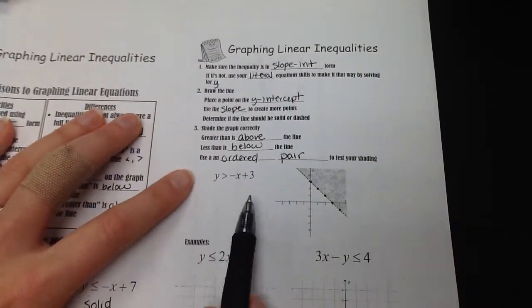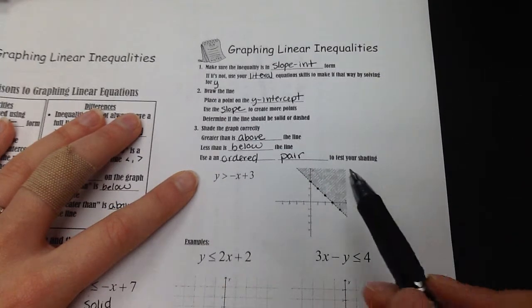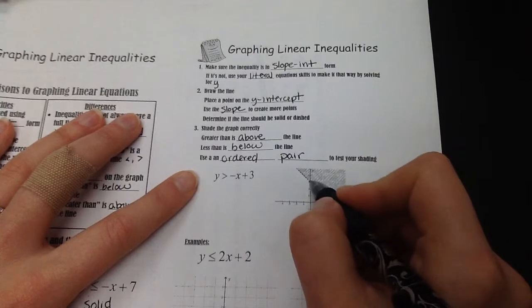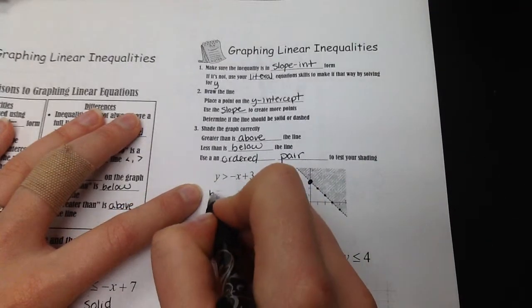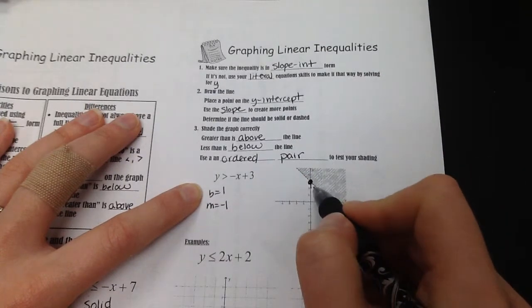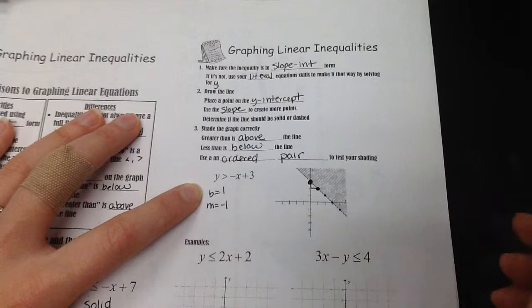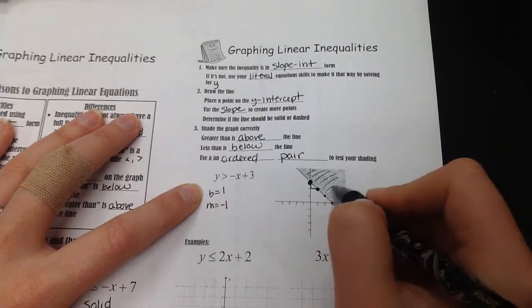So if I look at this example, it's already been graphed for you. I have y is greater than negative x plus 3. So I have a y-intercept of 3, so that's the first point right there. And negative x gives me a slope of negative 1. If you notice, it's already been graphed. A slope of negative 1 gives me the next point. This is greater than, so the shading was above.